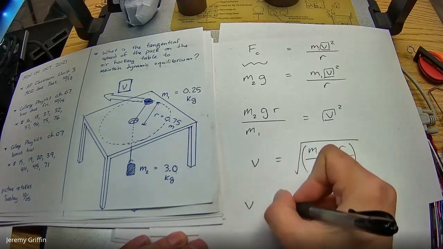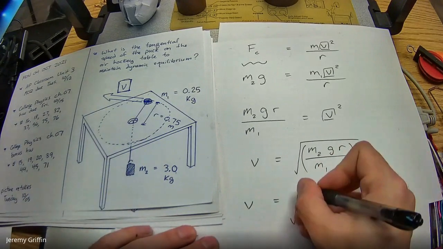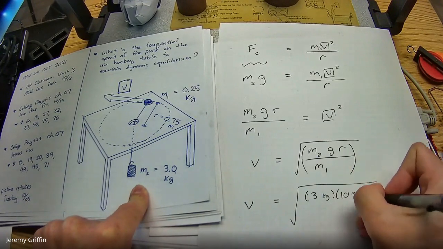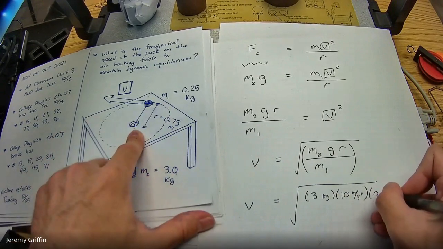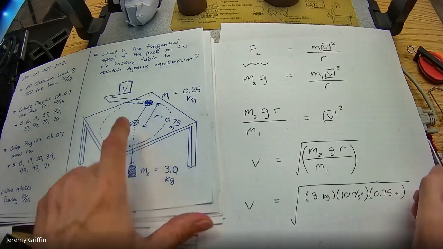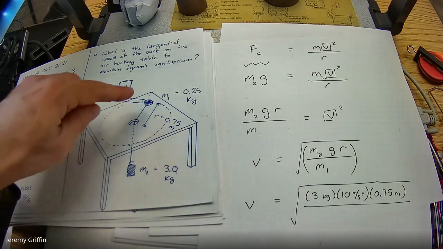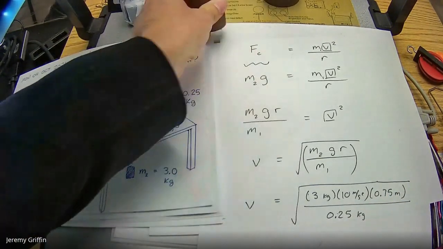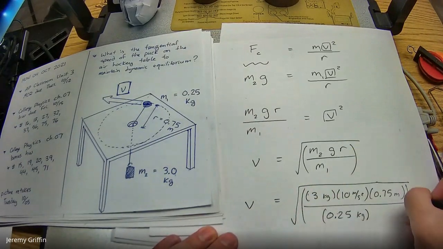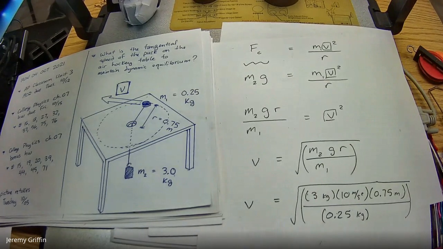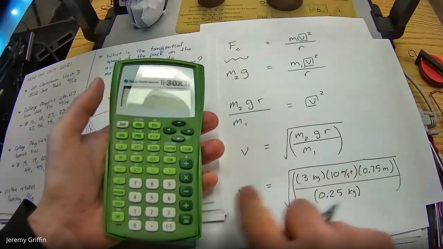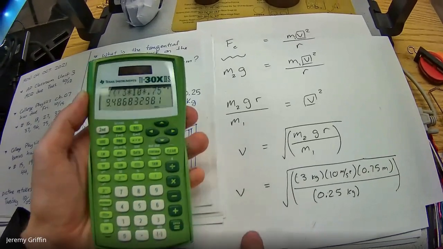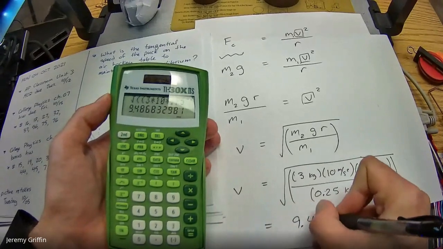I wonder what it is if we plug in the made up numbers that I did. We got, let's see, square root. M2 was 3 kilograms. This is in a gravity field of about 10 meters per second squared. The radial size of the circle is 0.75 meters, about 3/4 of a meter. And then all divided by M1, which I listed as 0.25 kilograms, which is half the size of this. So basically one of your medium-sized lab weights. Actually, the numbers in my example aren't too different from your lab numbers. So let's see how this plays out. I've got a giant square root, 3 by 10 by 0.75 over 0.25. Yep, I'm getting about 9.5 meters per second.